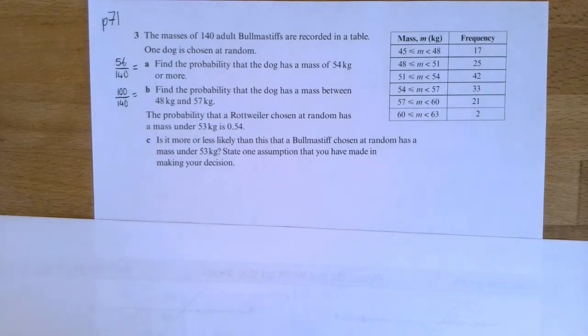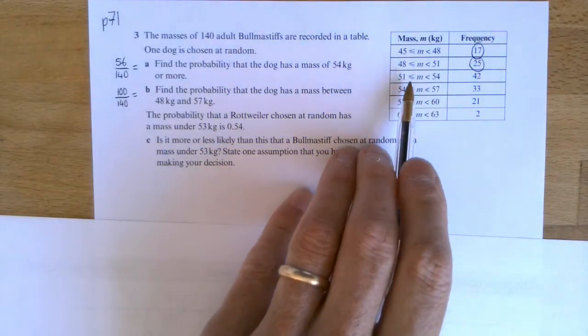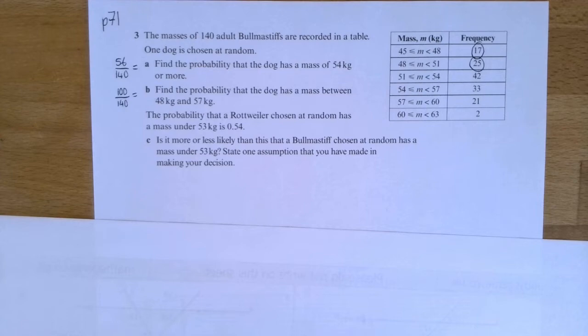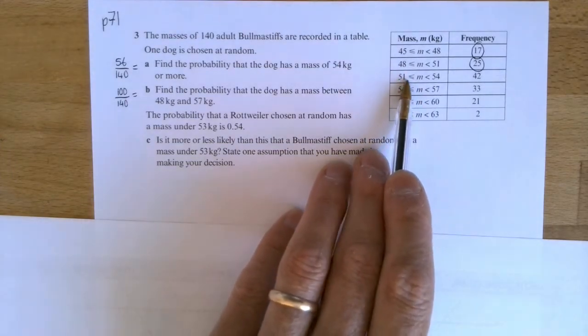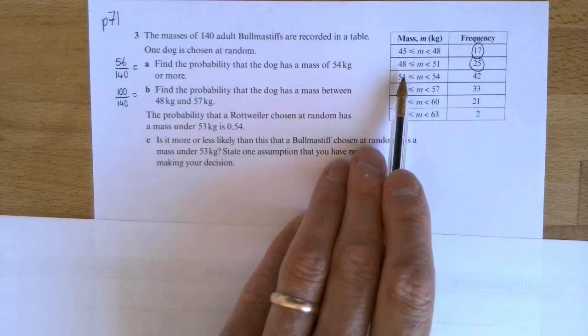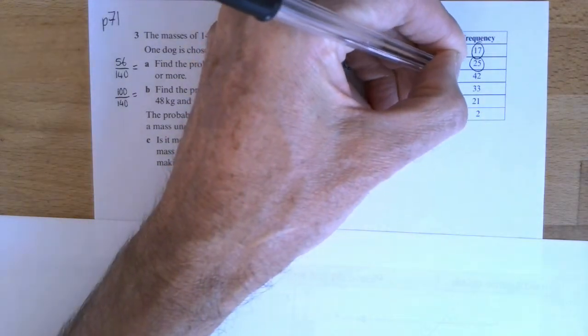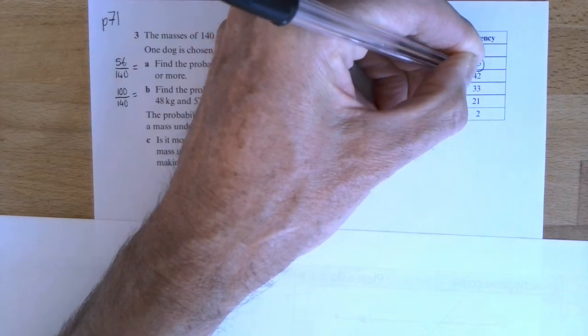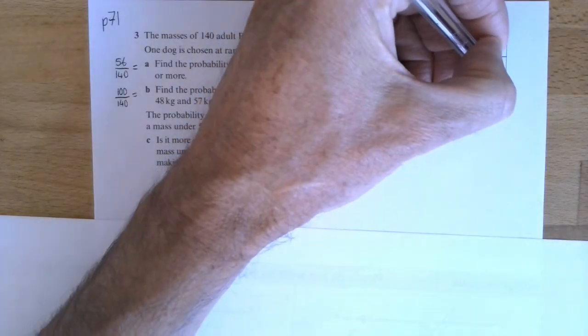Now under 53, so that's the 17, it's the 25, and then it's some of these dogs here, isn't it? So this is interpolation. 51 to 54, that's 3 kilogram width, and we're being asked to go 2 kilograms into that. So it's 2/3 of 42. 2/3 of 42, and that gives us 28.